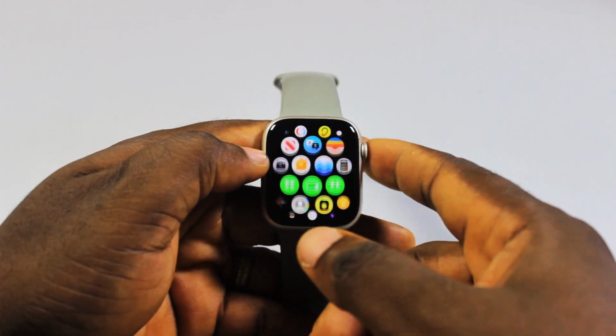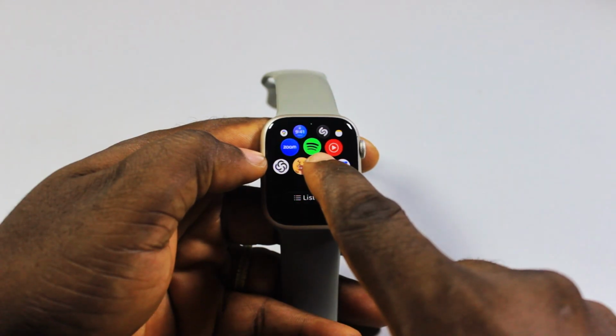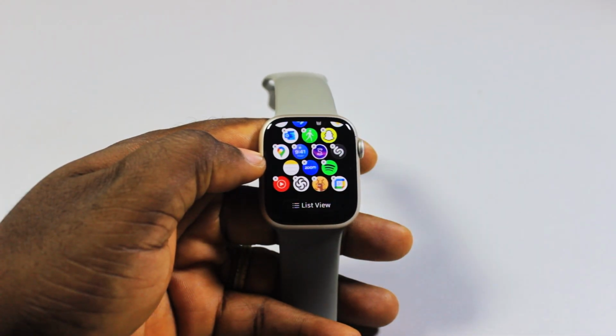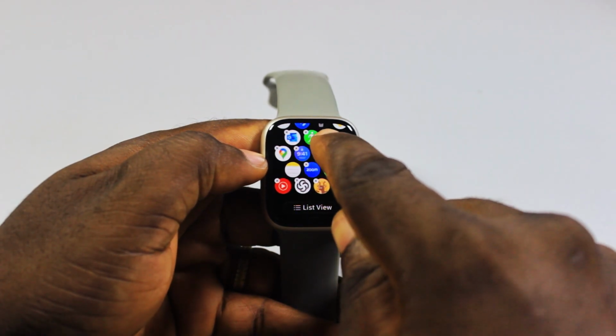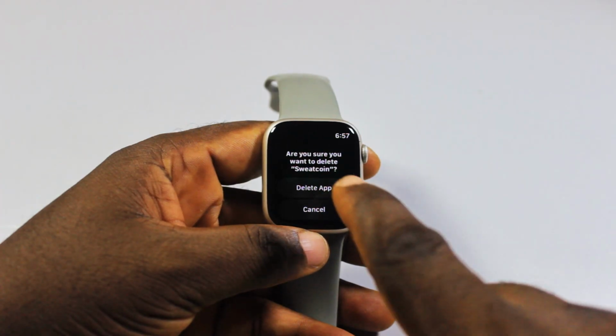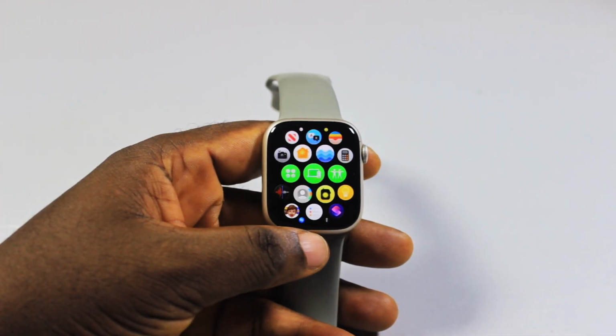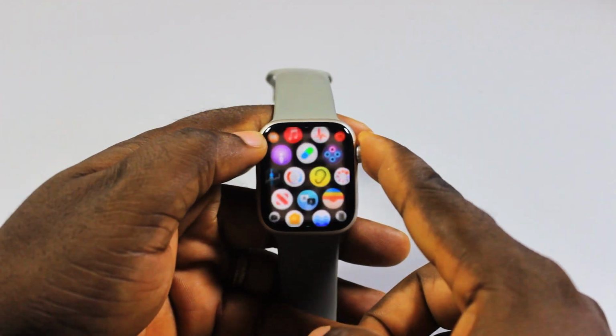Now, if you want to delete any application on your Apple Watch, come to the app menu and then press and hold it. You should see the application wiggling. Click on the delete icon on the app. Are you sure you want to delete this particular application? Click on delete. That is going to uninstall or remove the application from your Apple Watch.